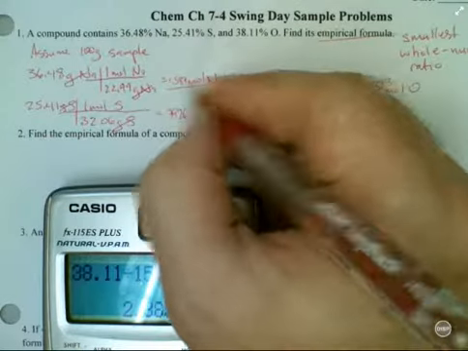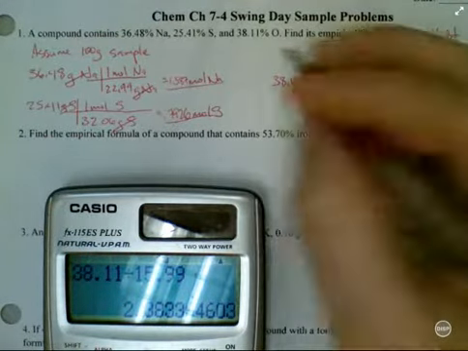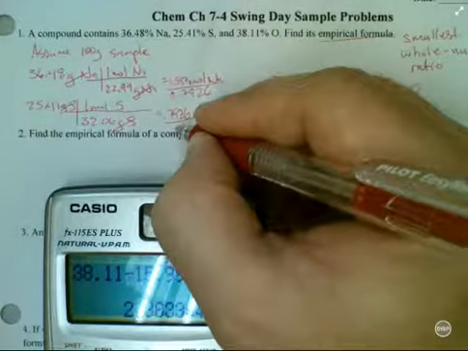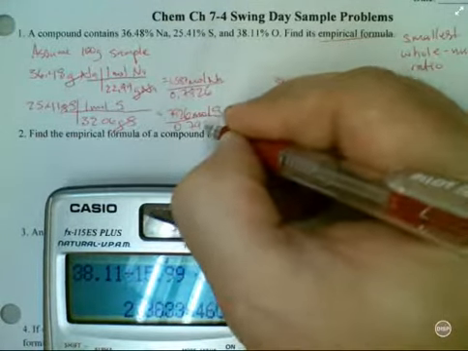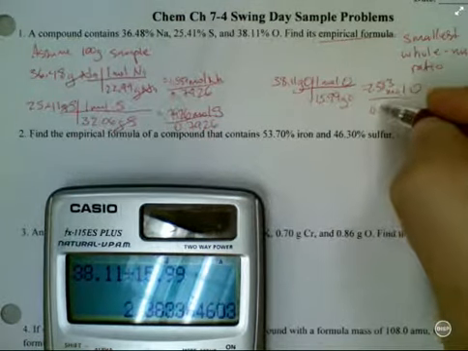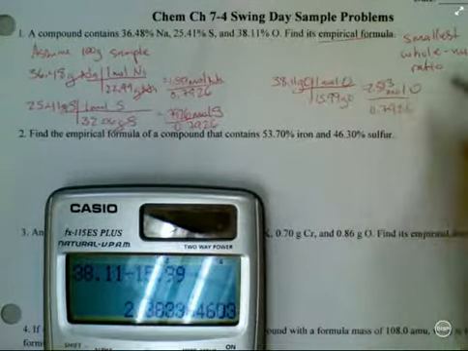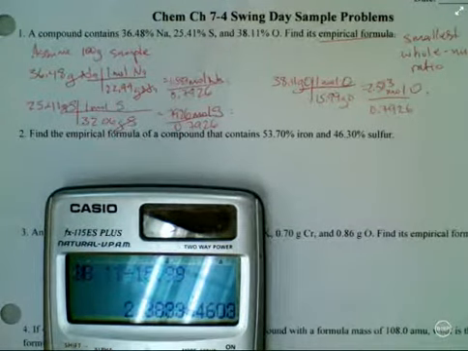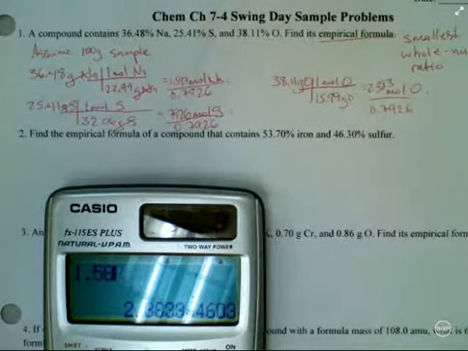Now the smallest number I have here out of all these mole values is 0.7926. And so this is going to give me my ratios.